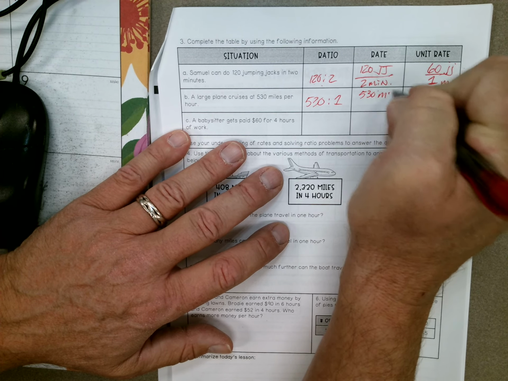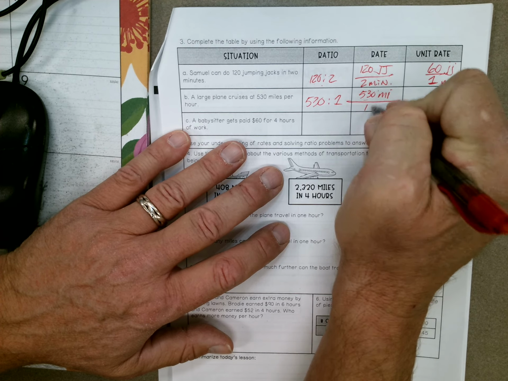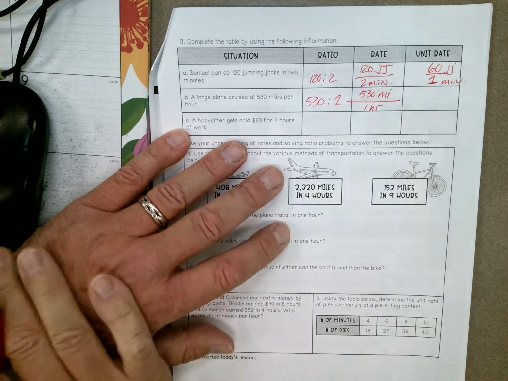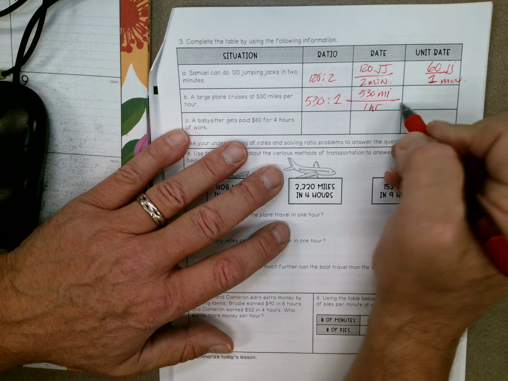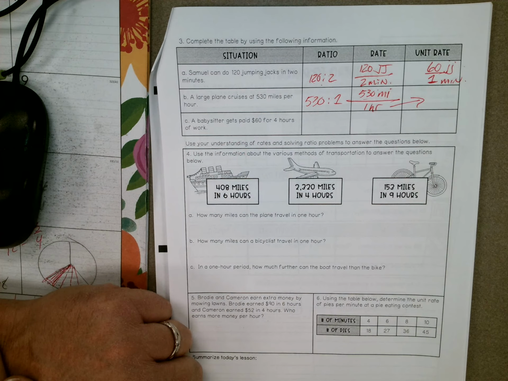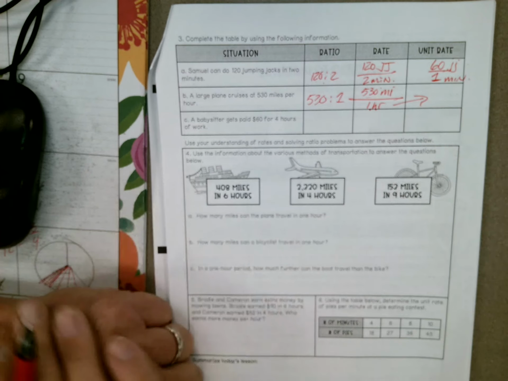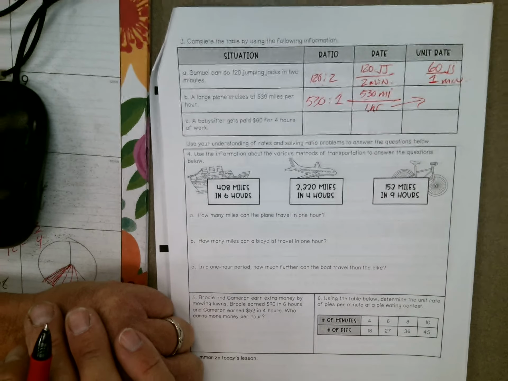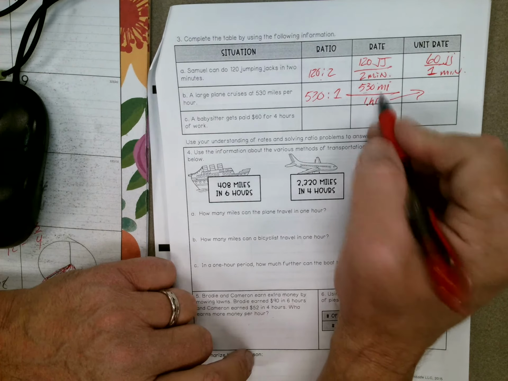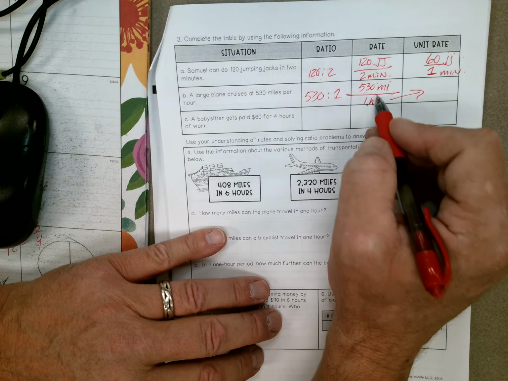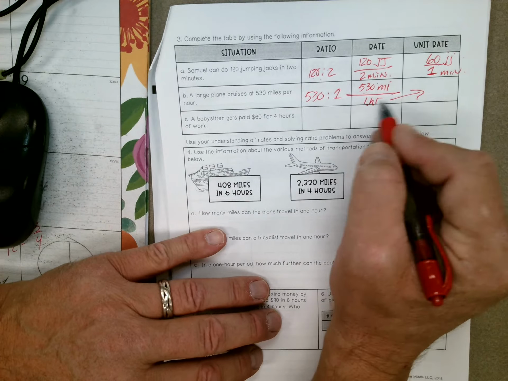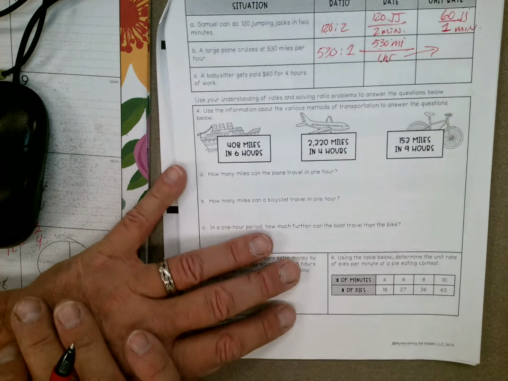530 miles, label it, 1 hour. It's already in a unit rate because it's over 1. So I'm just going to go like that, right? That is a unit rate. Okay. I could scale it up and go to 2 hours or 3 hours or 4 hours or 100 hours. It doesn't matter. But that is a unit rate.